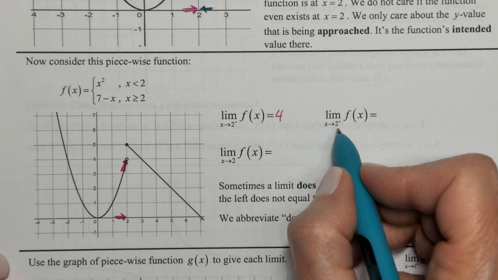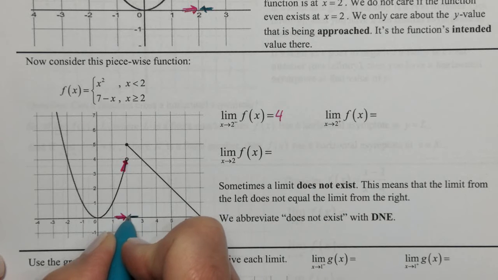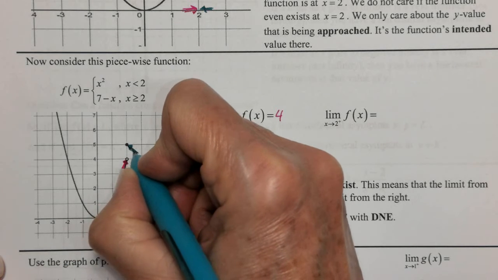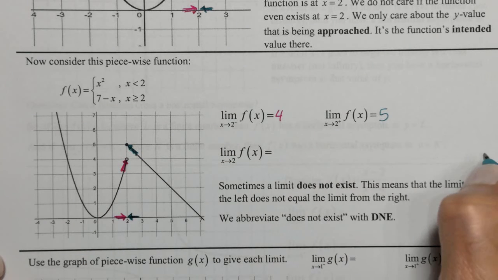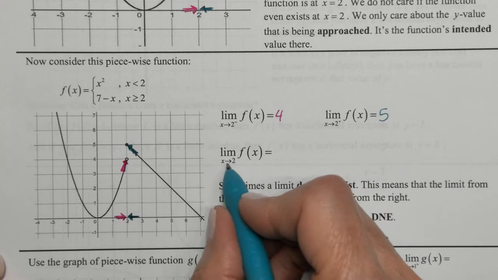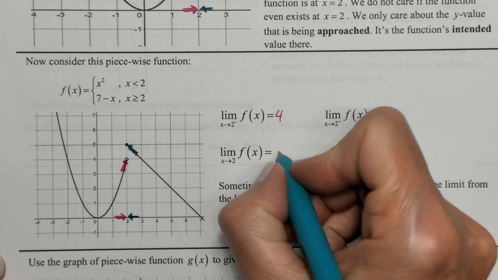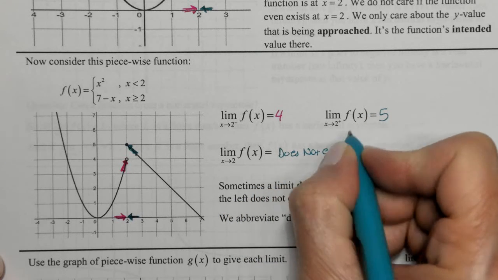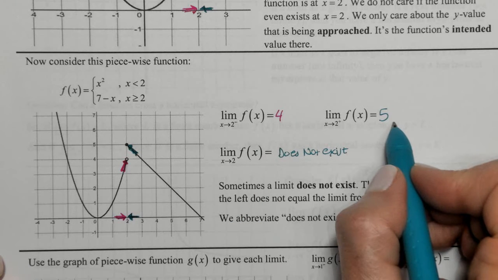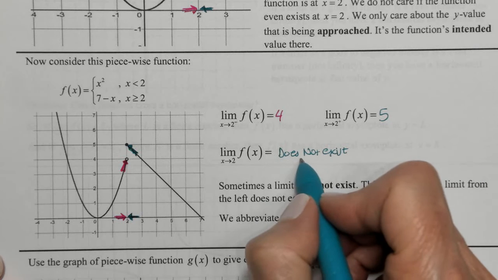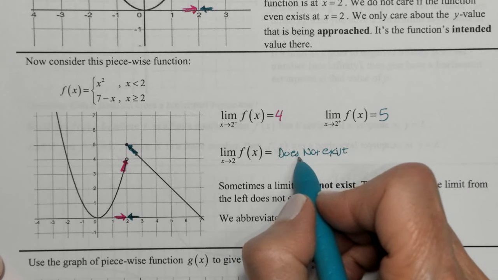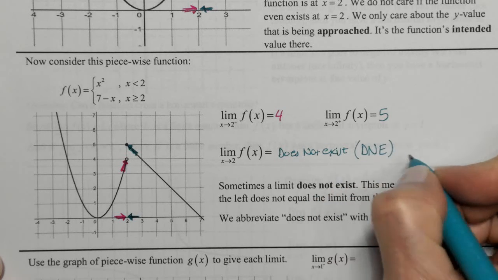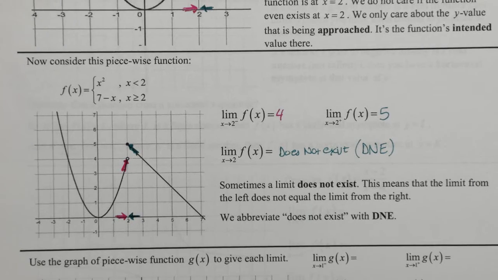Now let's approach 2 from the right-hand side. If we approach 2 from the right-hand side, the function is approaching 5. So the limit as x approaches 2 does not exist, because the limit from the left is not equal to the limit from the right. We have this response a bit frequently, so we abbreviate this DNE: does not exist. Okay?